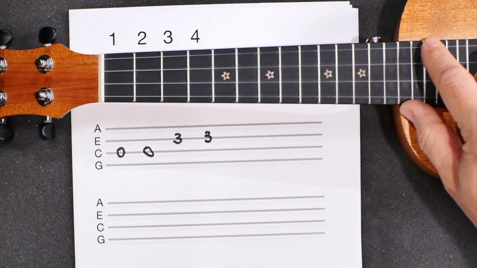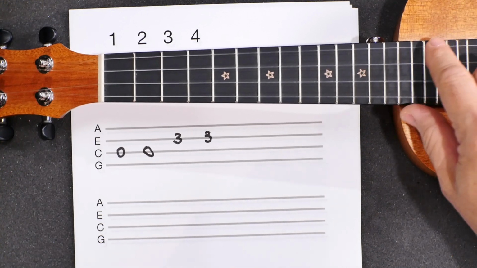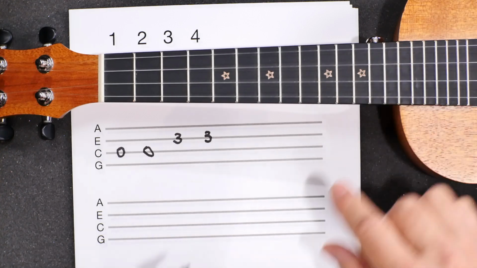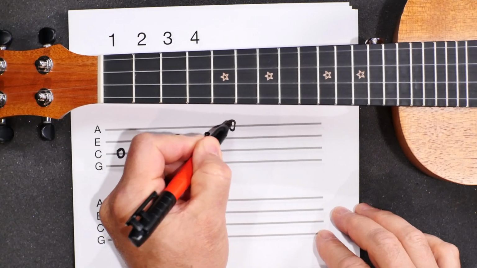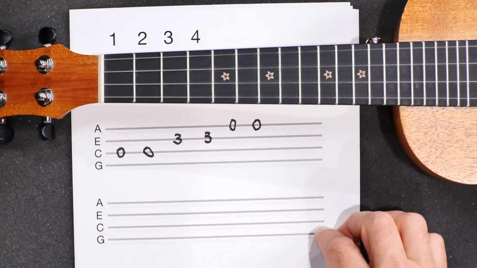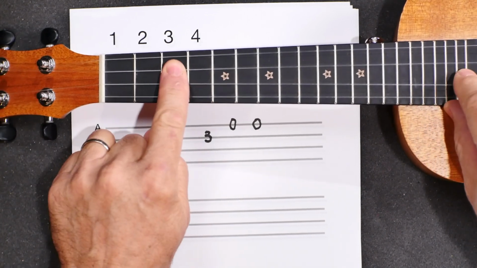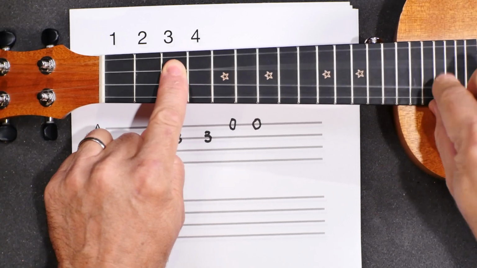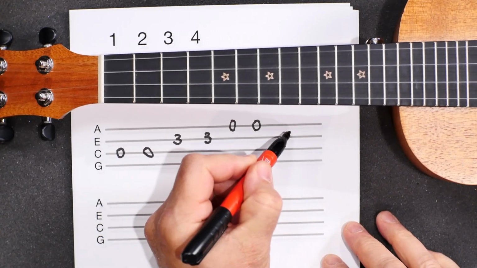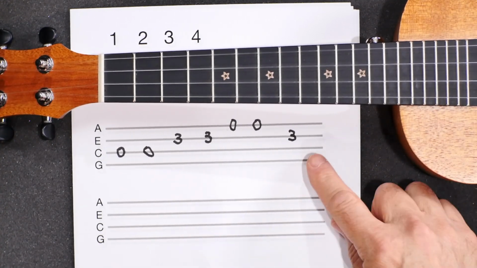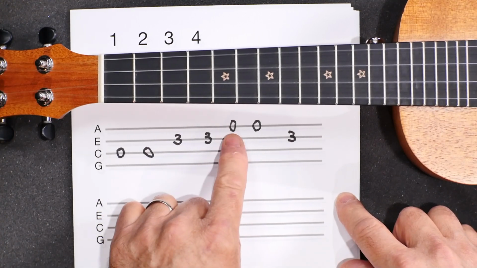And let's see, maybe I can add this. How would I do that? Well, it's open and it's on the A string, and I've got two of them. So I can notate that with 0, 0. And let's say I wanted to complete my melody with one more note. Well, that's an easy one because we've already done that one twice. So let's finish off with a 3 there. Now I've got open, open, 3, 3, open, open, 3.